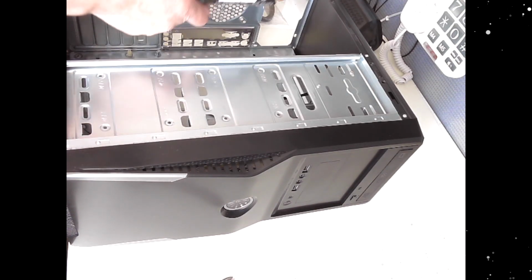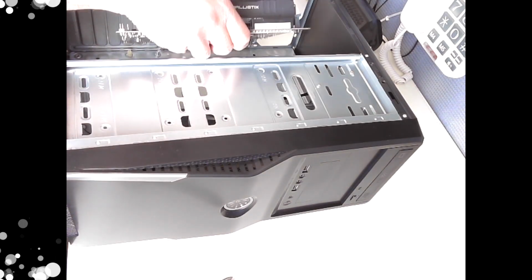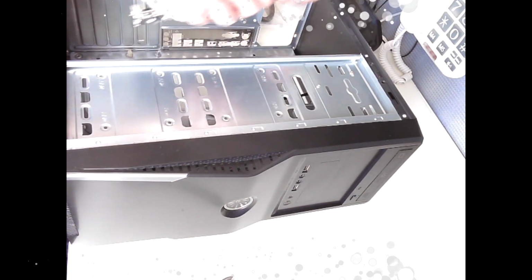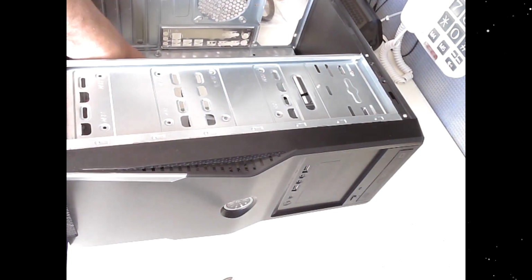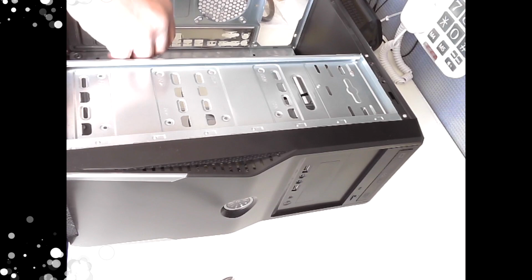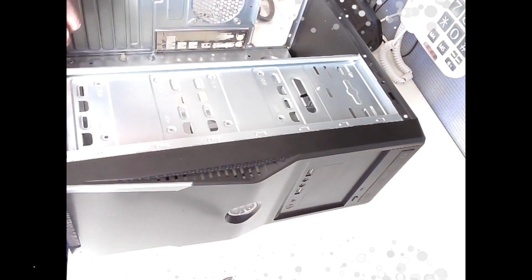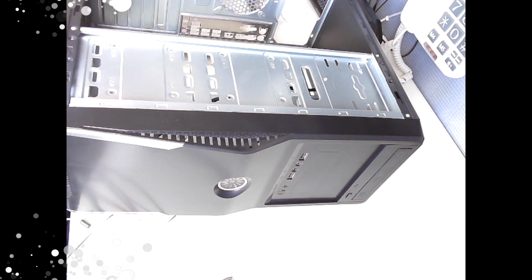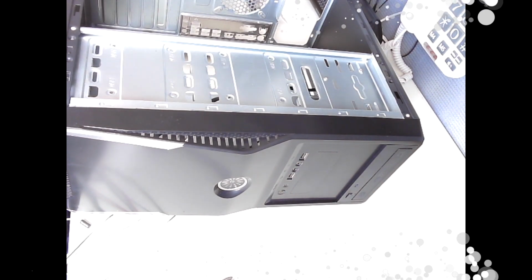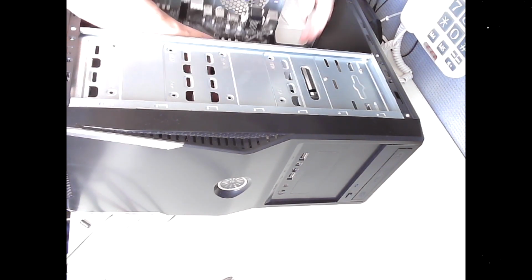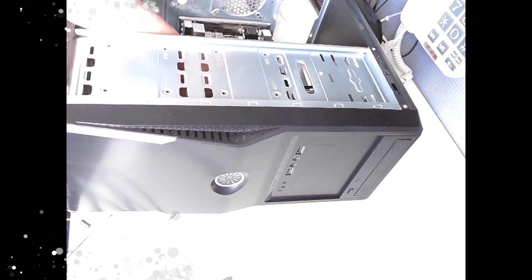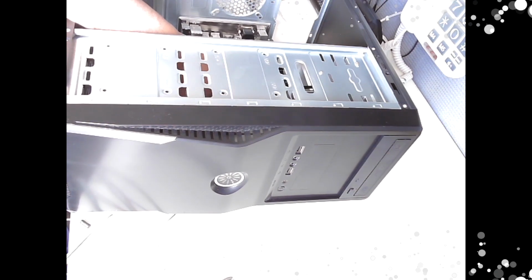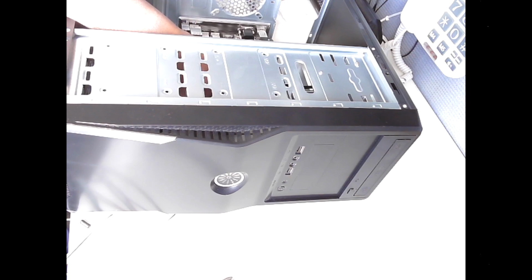Now we're going to install our motherboard. Let me just take some of these cables out the back so they don't get trapped behind the motherboard. Here it's going in. The thing is, this case is so flimsy.